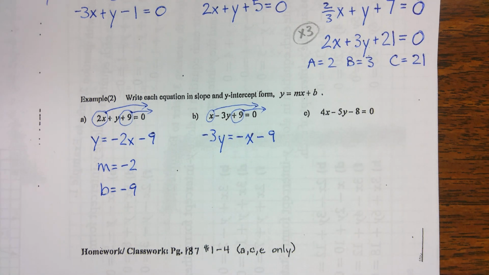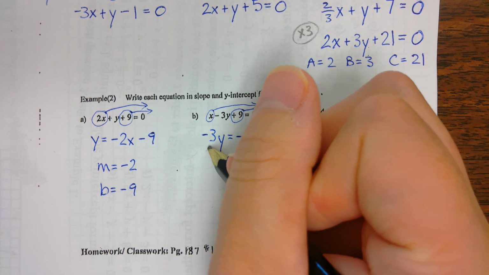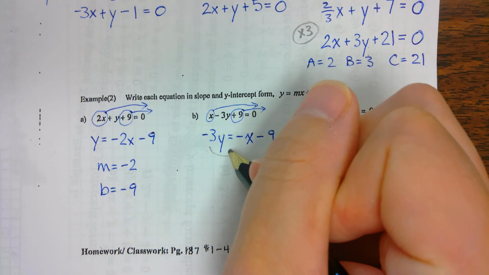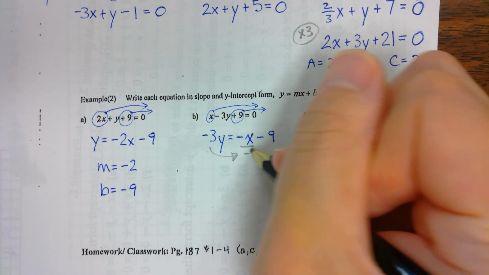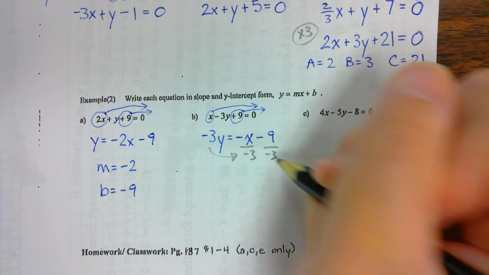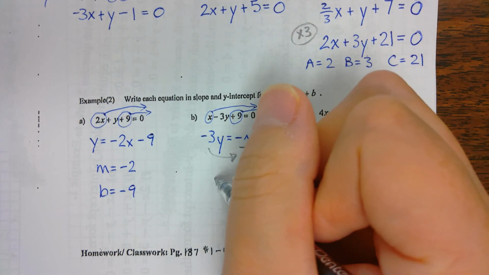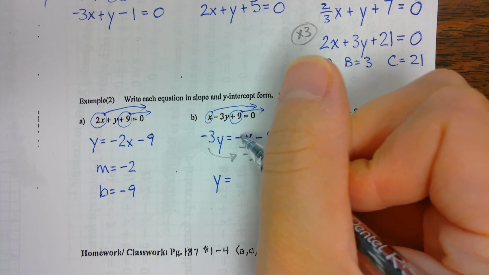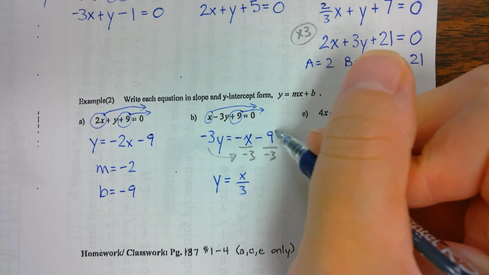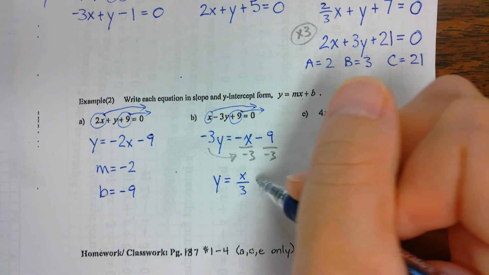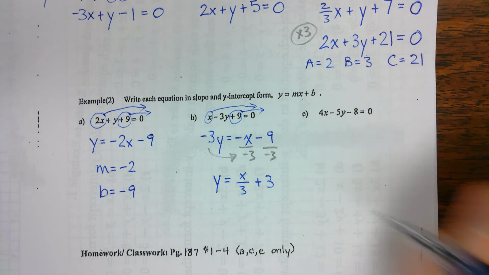Now we're going to move it. How do we move that negative 3? Divide by -3. Divide everything by negative 3. So divide each term. Then I get y equal, 2 negatives make a positive, so I get x over 3. And then negative 9 divided by negative 3, I get positive 3.